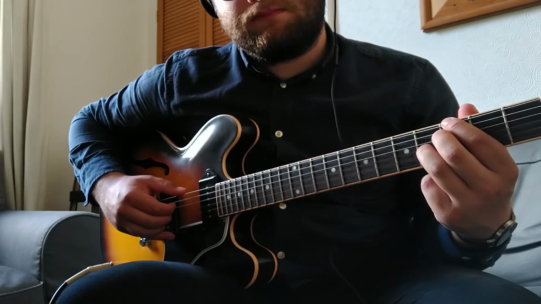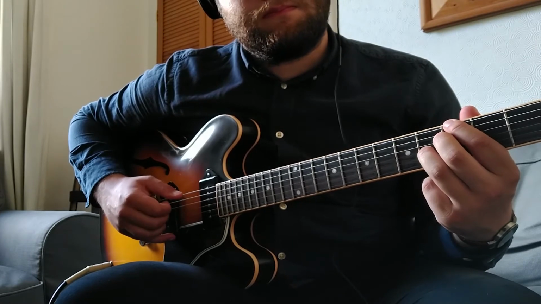Now let's do another example starting on the E string. The example we're going to do is try and form a G13. So G13 means G dominant 13. We want to start with our dominant chord shape, and then look for what the 13th note of the scale is. That's going to be the same as the 6th.